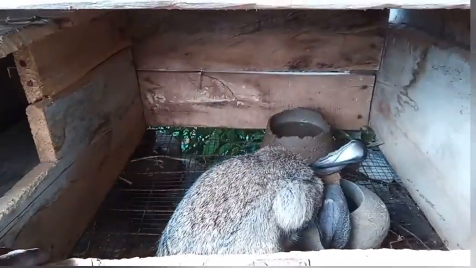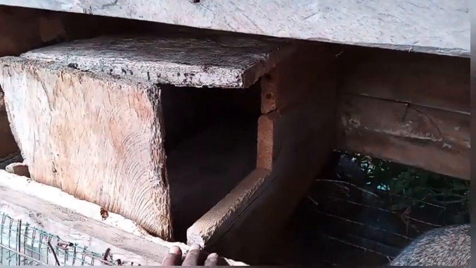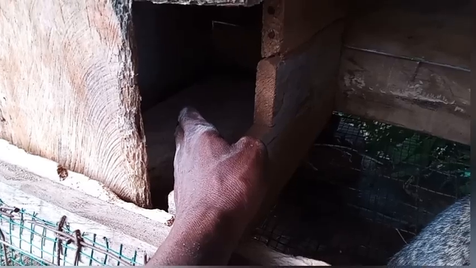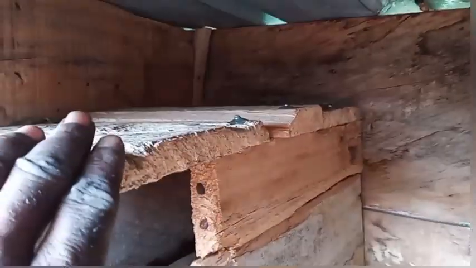But in case there is any danger, maybe it has seen a predator or any danger at all, you know, rabbits, even an unfamiliar sound, it will quickly run into this one and go and hide. So either it can go inside or it can jump on top of it.